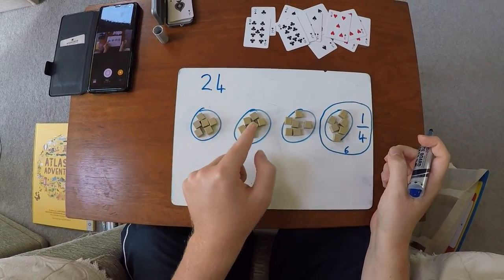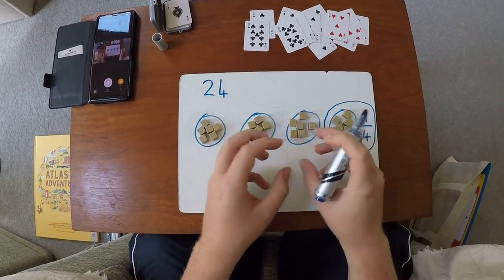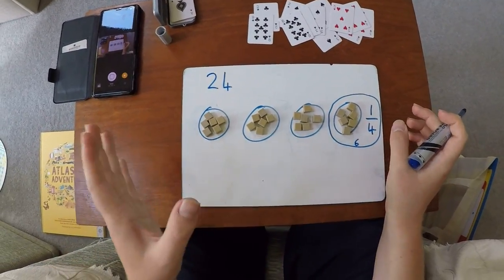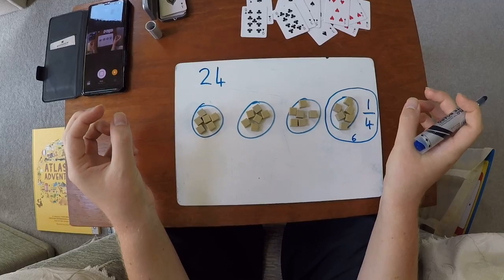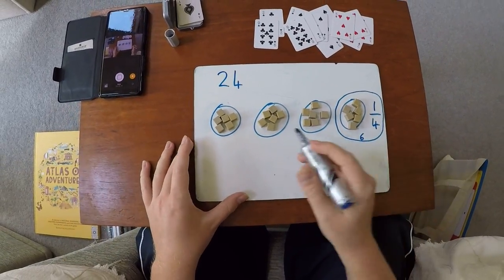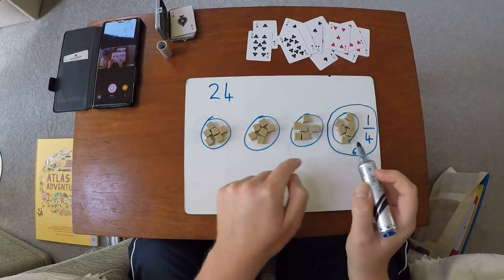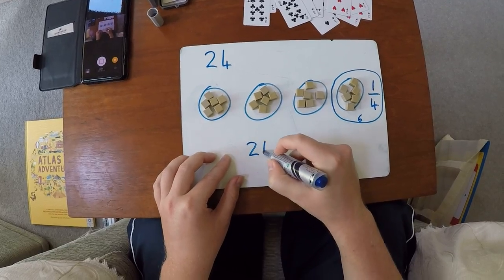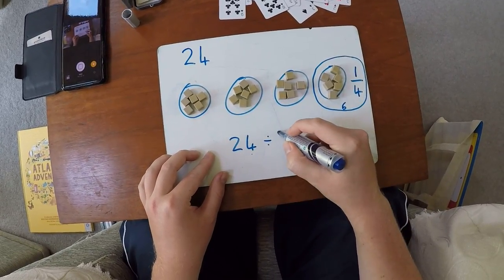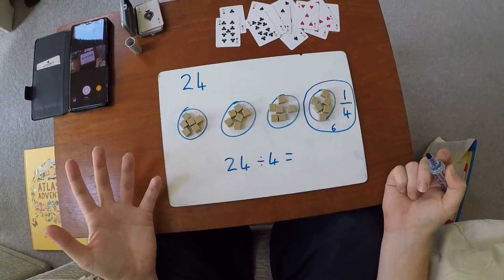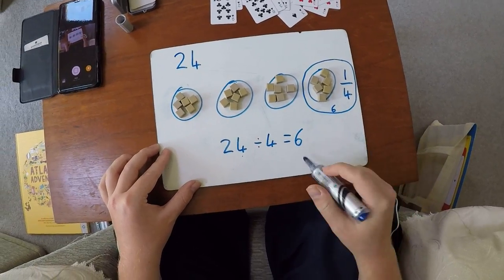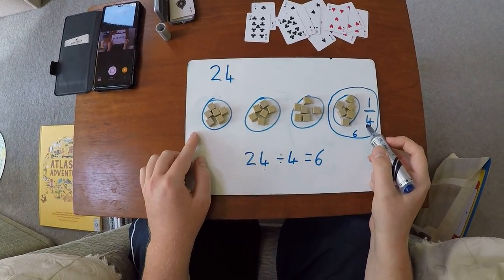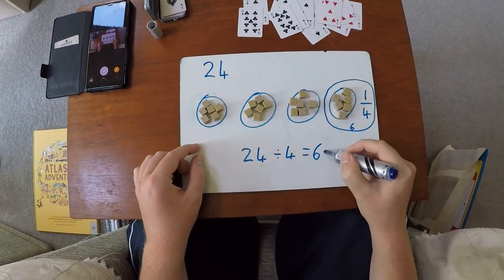Now, to save this long-winded job of sharing out and drawing out, some of you who are good with your division may well be able to think, right, 24 divided by 4 equals, well, I know what that equals, 6. So if I divide my 24 into quarters, I get 6.